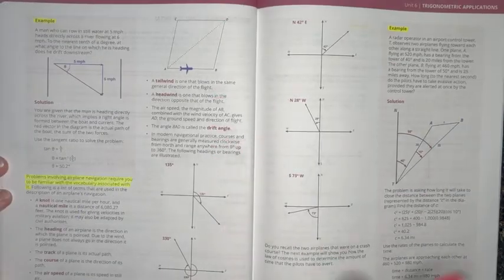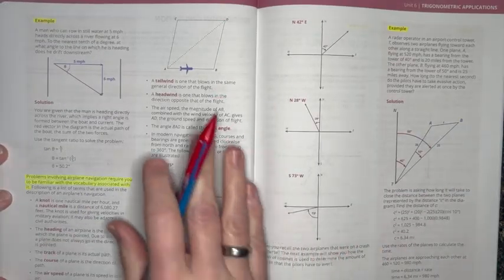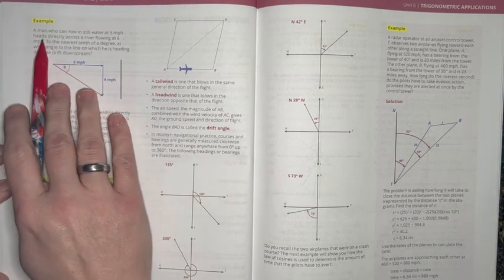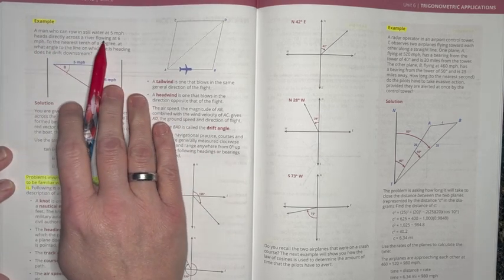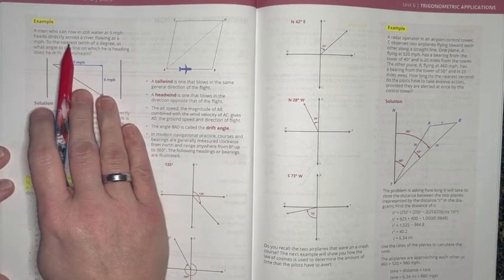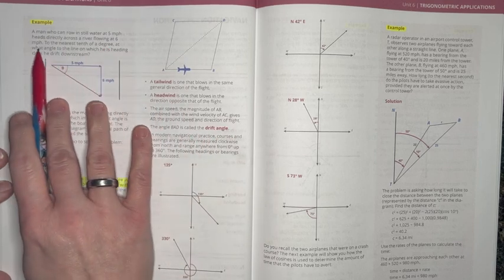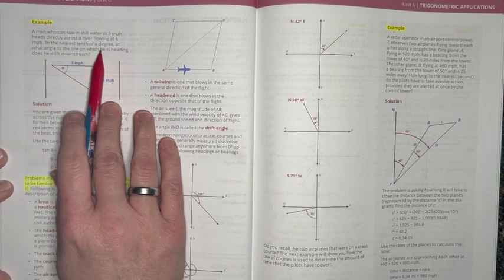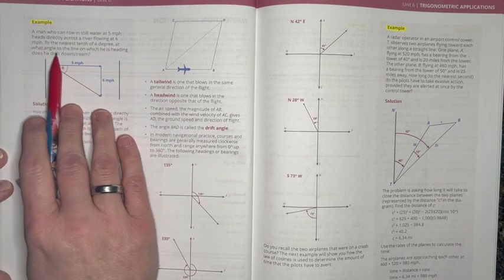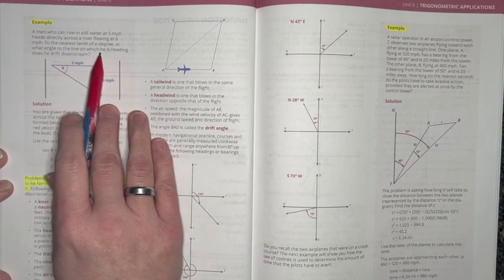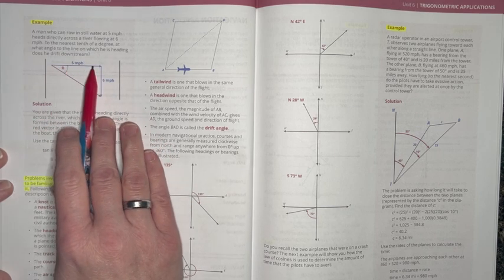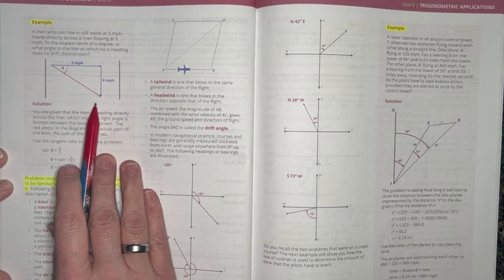All right, they're jumping right into an example. So we know we can take this, right? A man who can row in still water at 5 miles per hour heads directly across a river flowing at 6 miles per hour. To the nearest tenth of a degree, at what angle to the line on which he is heading does he drift downstream?